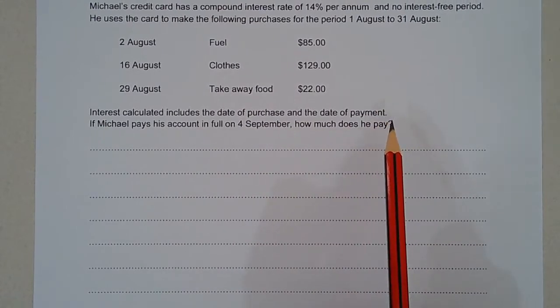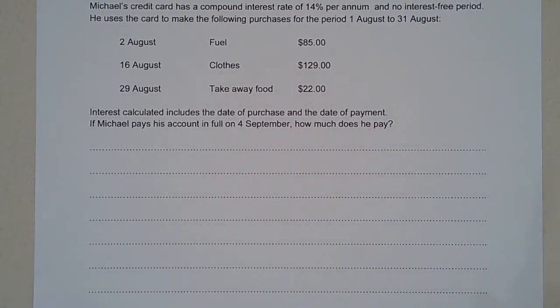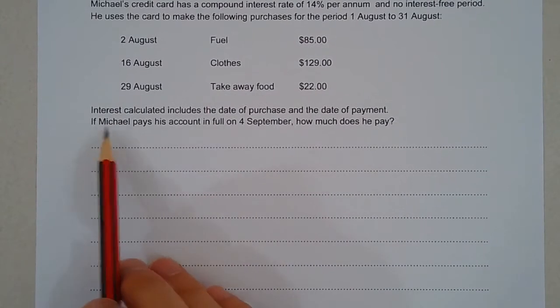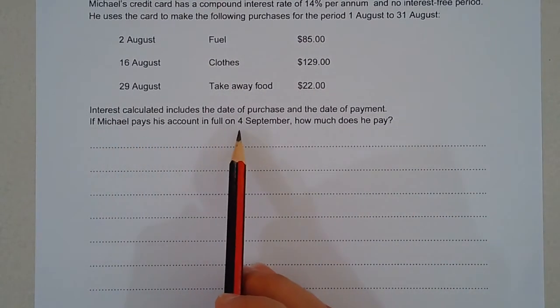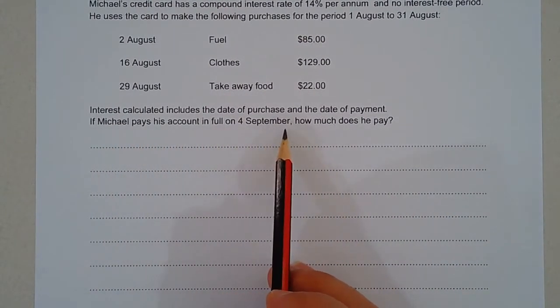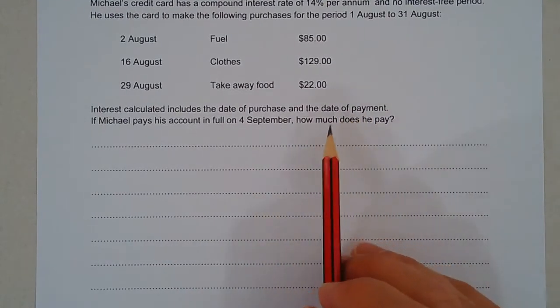It's clearly stated here. So if you recall from the previous video, it's that +1 business. You've got to take the end date minus the start date, and add the +1 there. However, we'll have to do this slightly differently. If Michael pays his account in full on the 4th of September, so this is the following month, how much does he pay?